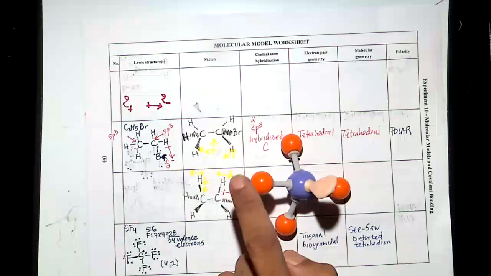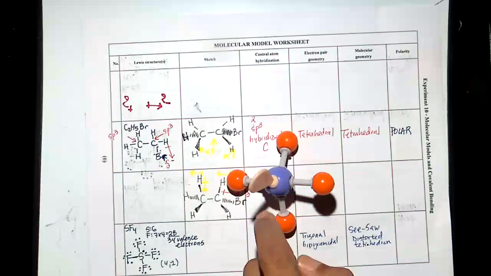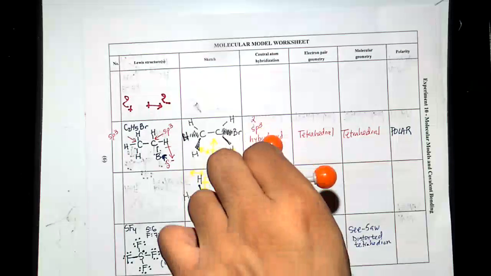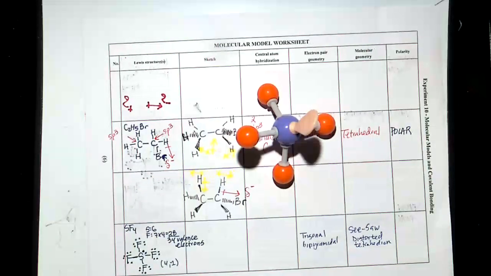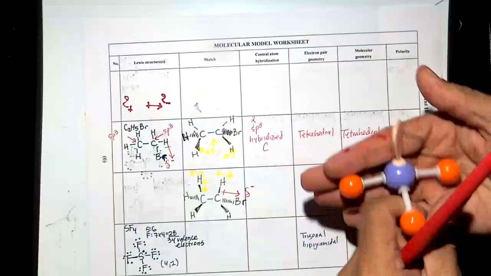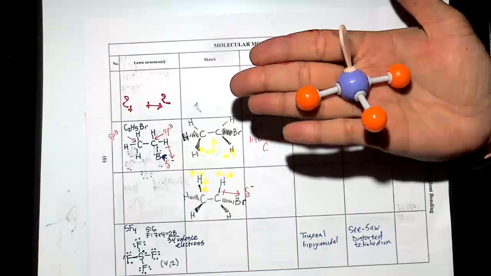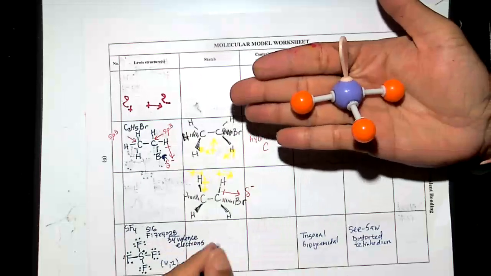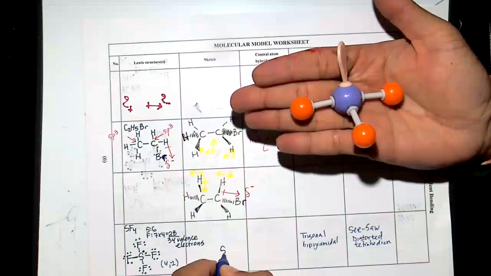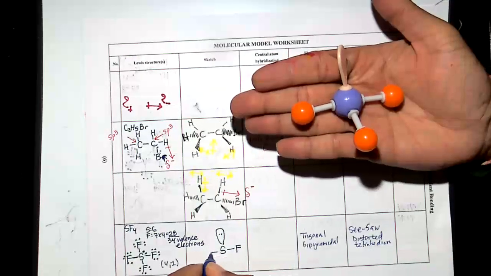Okay, this is how many bonds and how many lone pairs? 4 bonds and, what's that thing I'm holding? Lone pair. Okay, so how will we draw this? Pretend my palm is the plane, so I'll have this fluorine and that fluorine, and the lone pair here.